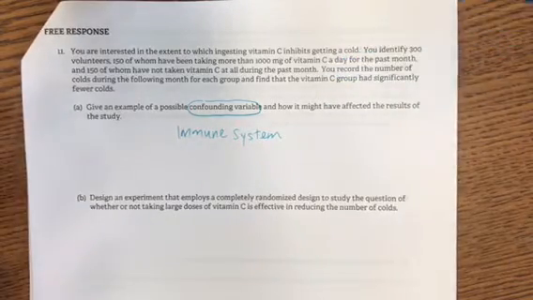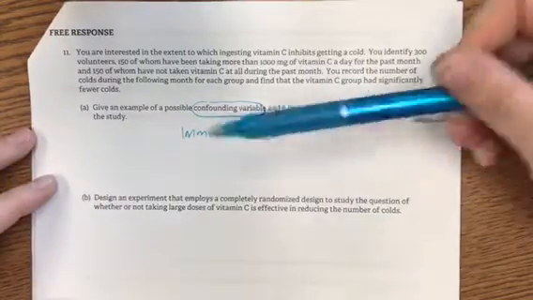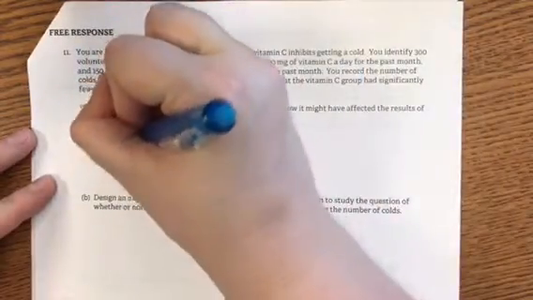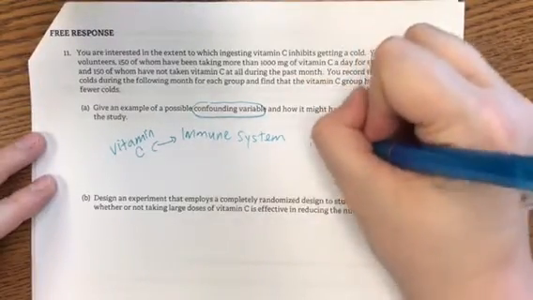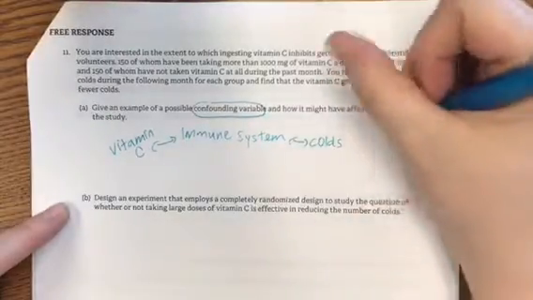Something like that. You could say a number of other things. You could talk about just their general health consciousness, etc. But that is an example. You want to make sure and make that connection to both your explanatory variable, which is your vitamin C, and your response variable, which in this case is the number of colds. We want to make that connection both ways, and then also make sure that you talk about a direction.